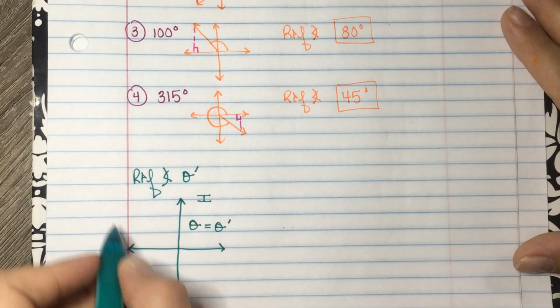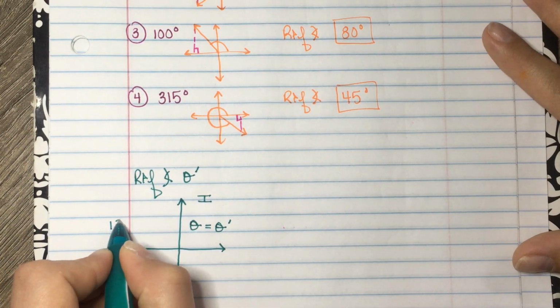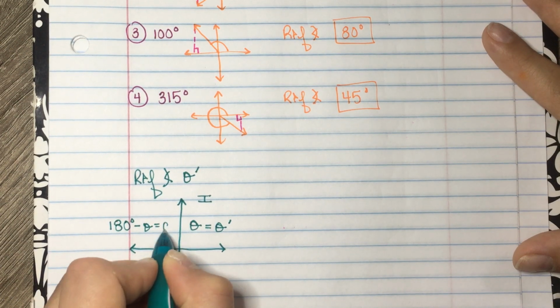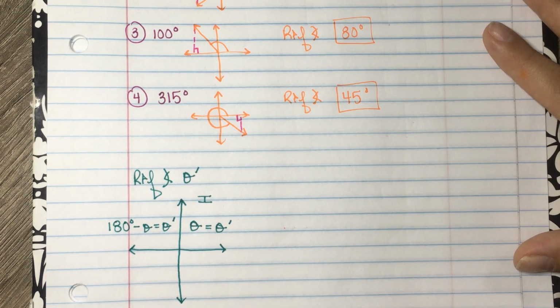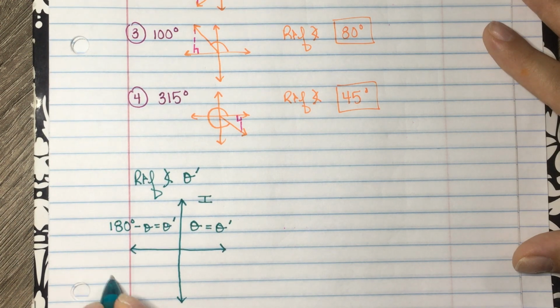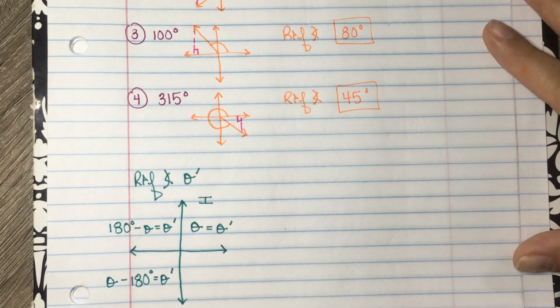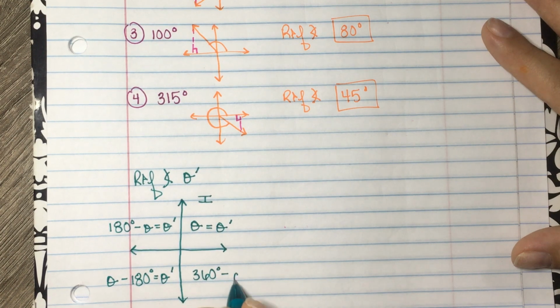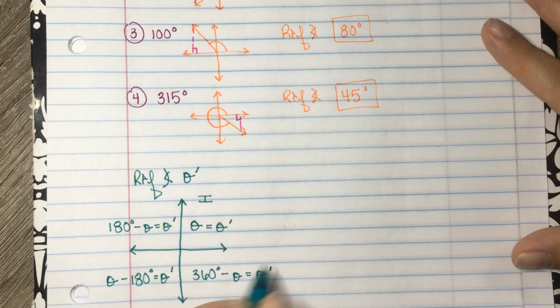Whenever in quadrant 2, to find our reference angle, we're going to do 180 and subtract our original angle, and that will give us our reference angle. In quadrant 3, we start with our original, we subtract 180 and we get the reference angle. And then in quadrant 4, we take 360 and we subtract the original angle and we get the reference angle.